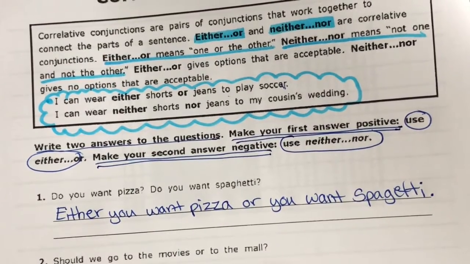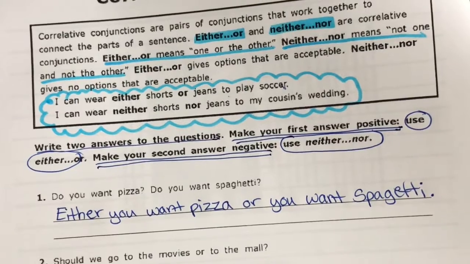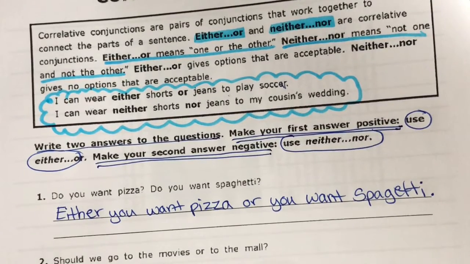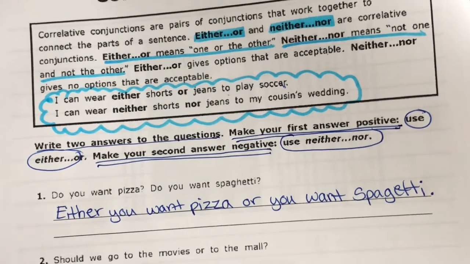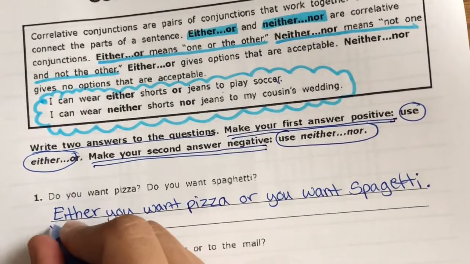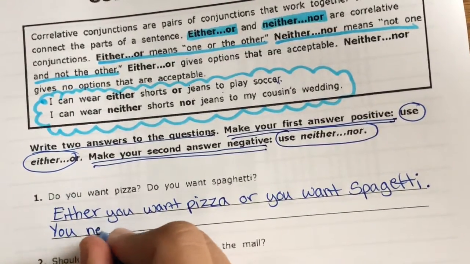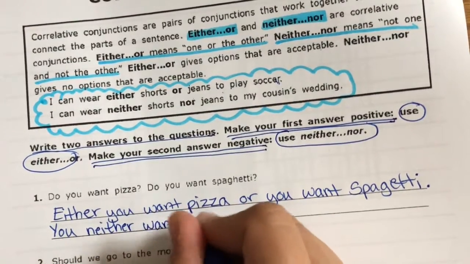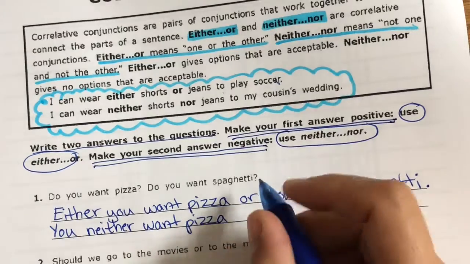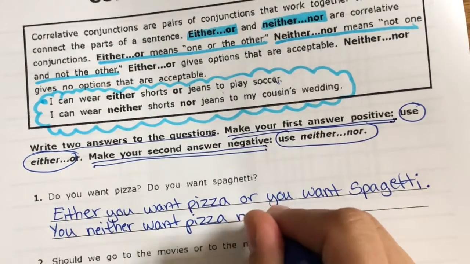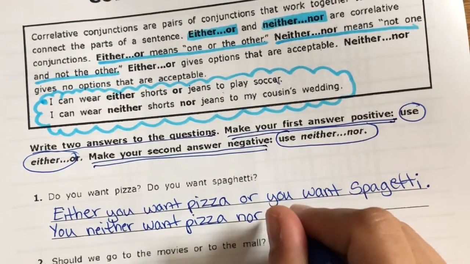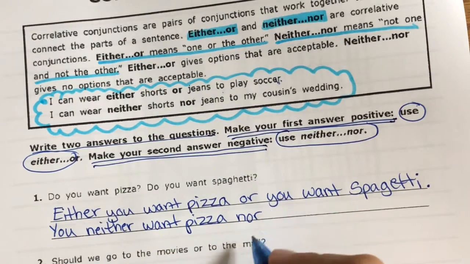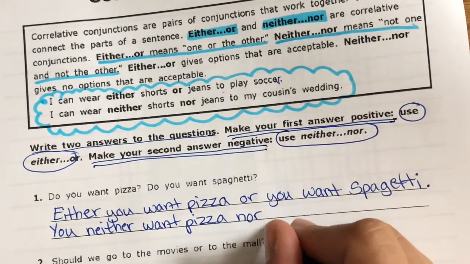So now we're going to do the negative. So this one, the negative might be a little bit more challenging than the positive, but that's okay. And so the negative, remember, it's not giving any acceptable answers. So for this one, I said you neither want pizza nor you want spaghetti. Or in this case, you can even just drop the other ones, nor spaghetti, but I'm going to actually write it out, nor you want spaghetti.